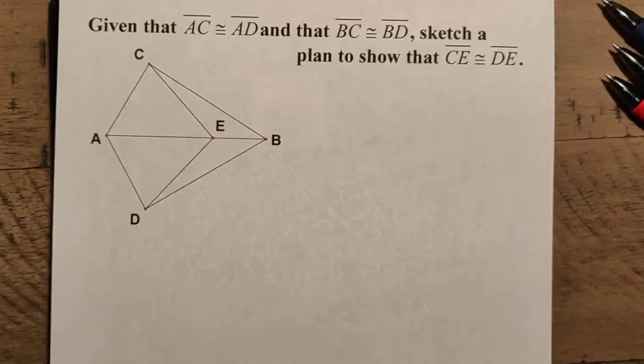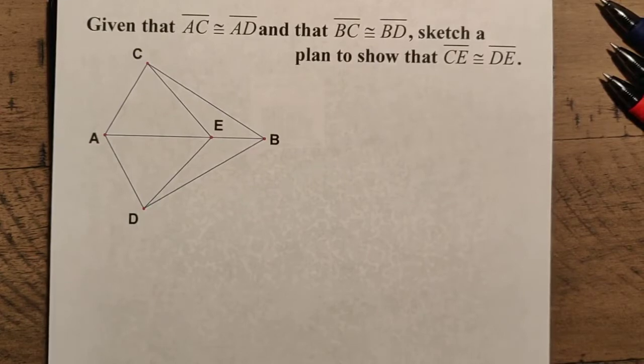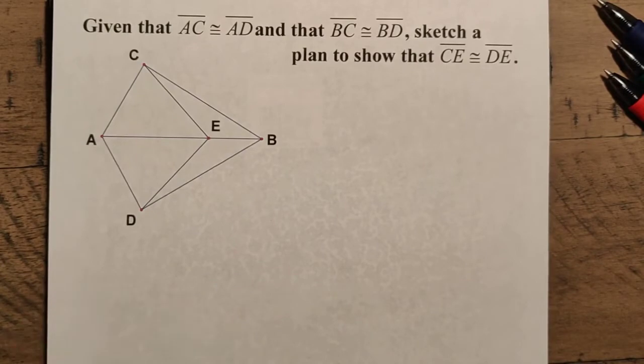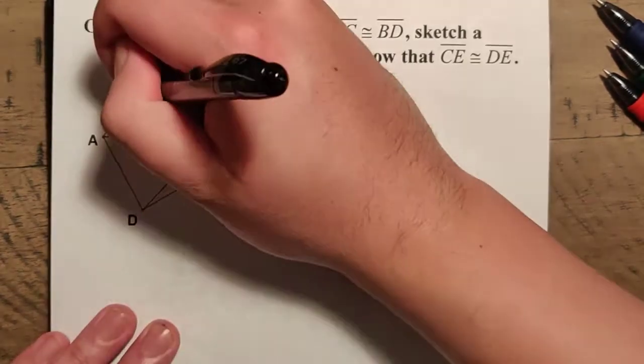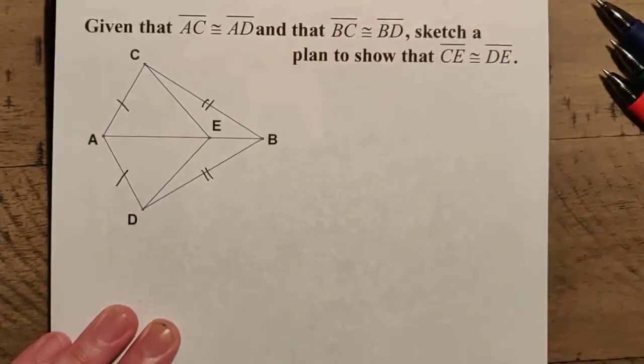All right, welcome everyone. So let's take a look at this one last problem here. We have some information here, and again, I'll go ahead and mark what things we have. While I mark these things here, you can go ahead and think about what's happening. We know that AC is congruent to AD and BC is congruent to BD here. We want to show CE is congruent to DE.